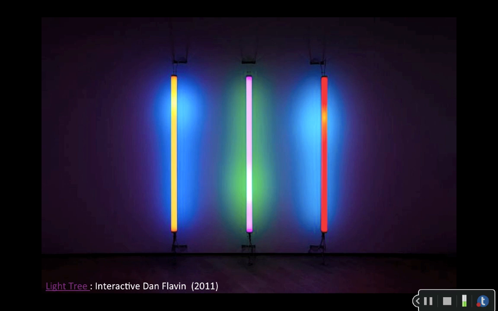Well, the light, he's using fluorescent light again. This is nothing new for Dan Flavin. This interactive piece was actually created after he already had passed, but it's been repositioned in this gallery space as an interactive piece. But what actually happens here is the woman, as she enters this space, she puts her hand close to one of the lights, and it reads her closeness. So it reads movement, and it also reads warmth, which is kind of cool.